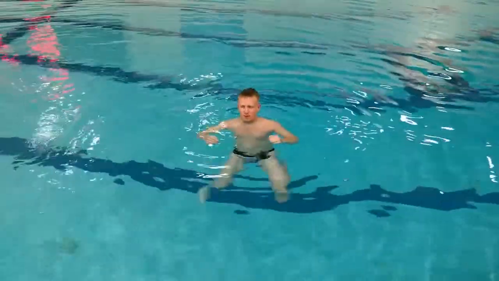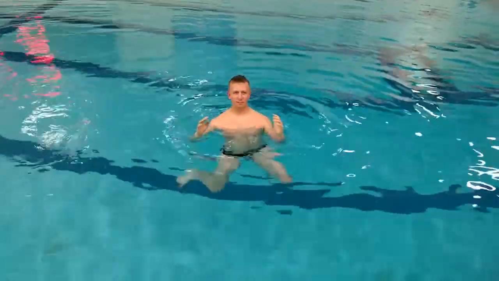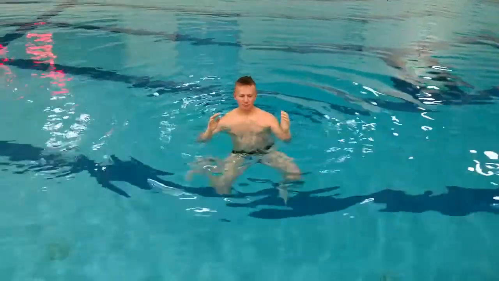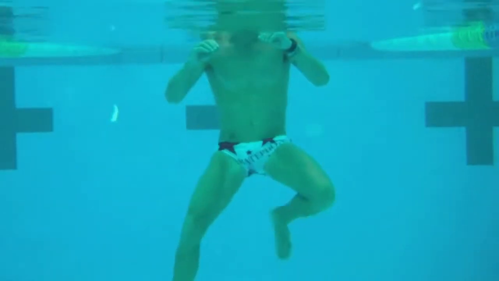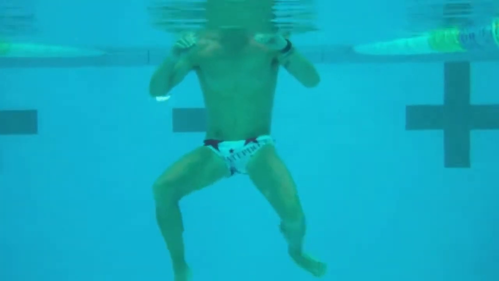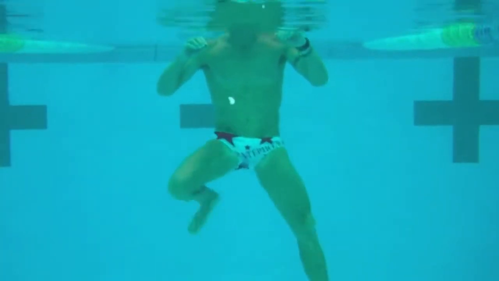Here's a clip of me treading water in our pool here at school. I'm using the egg beater method, but in case it's difficult to see exactly what's going on, I've included another clip with an underwater angle that makes it easier to see the leg motions involved.